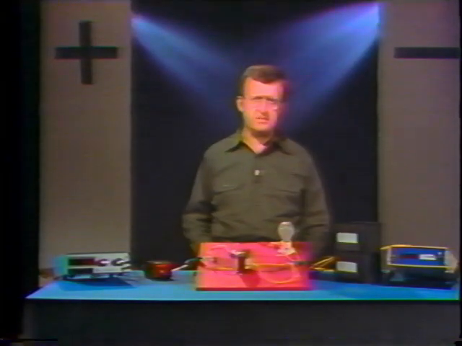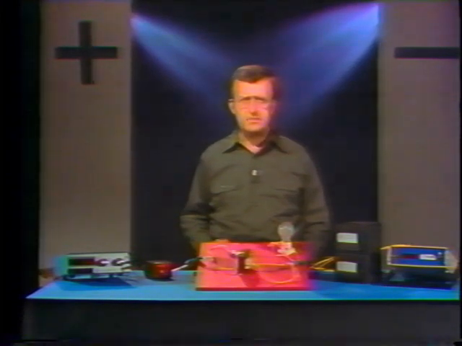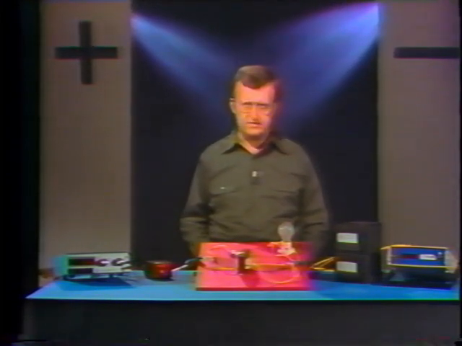When we first talked about power in Unit 2, we said that power is equal to current times voltage. So if a transformer changes voltage, we can also expect it to change current.